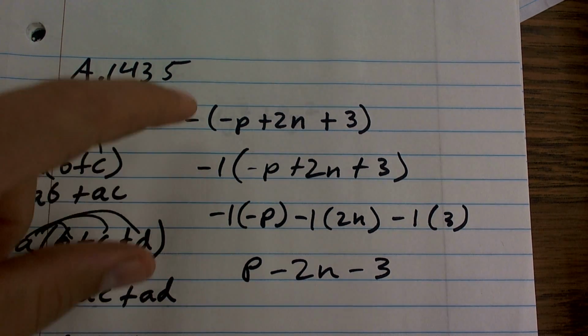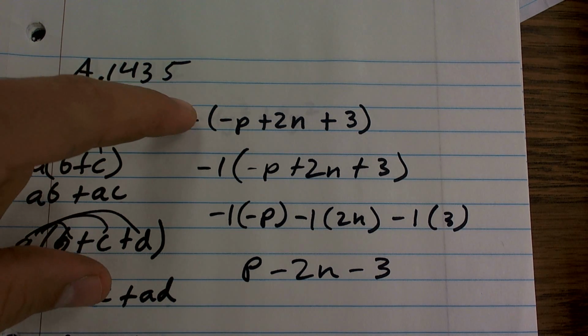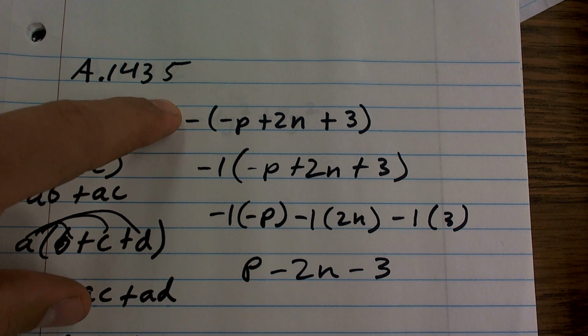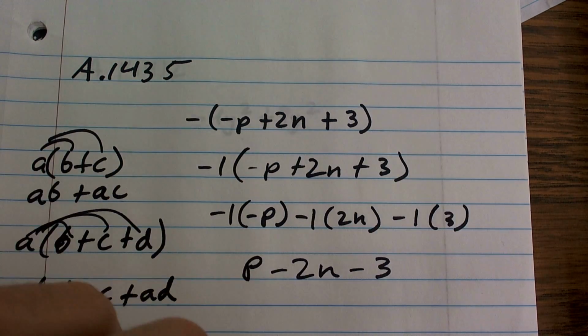Just make sure, it doesn't matter if you have 2 terms, or if you have 3 terms, or if you have 20 terms, that whatever's outside by your parenthesis, you distribute using the distributive property to each one of those terms inside.